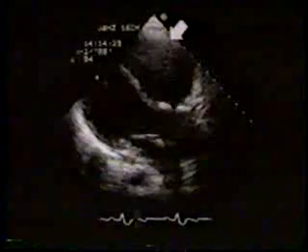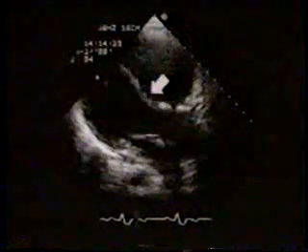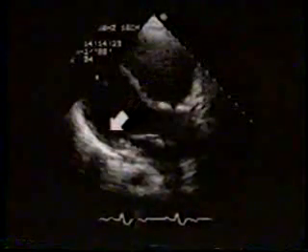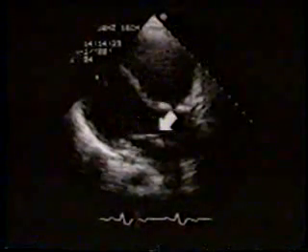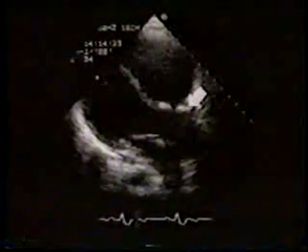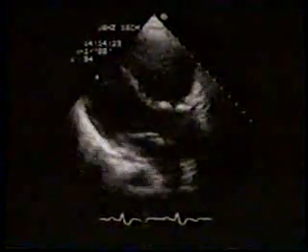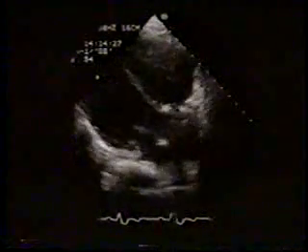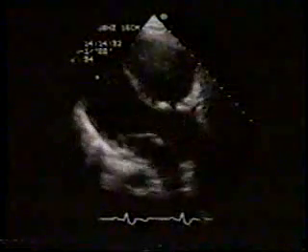Note the other findings. The right ventricle is markedly dilated and the left ventricular size is normal. Mitral and aortic valves are in this position. Observe these features in real time and you'll note that the septal patch is intact except for the dropout in the mid portion.